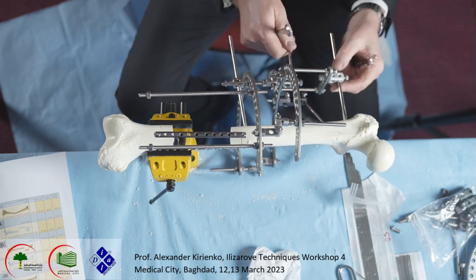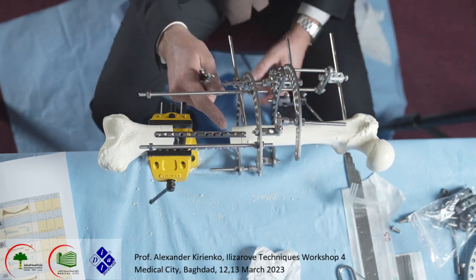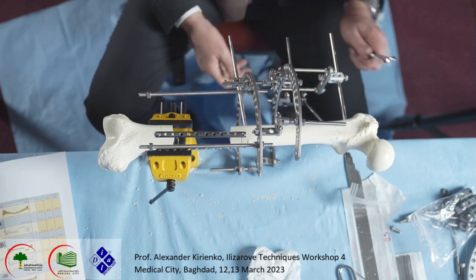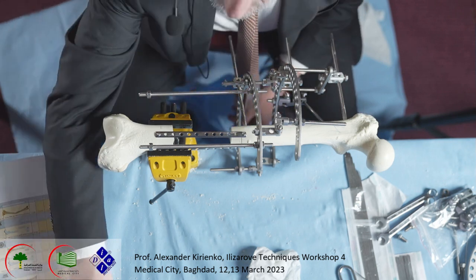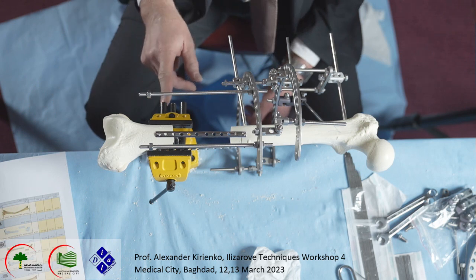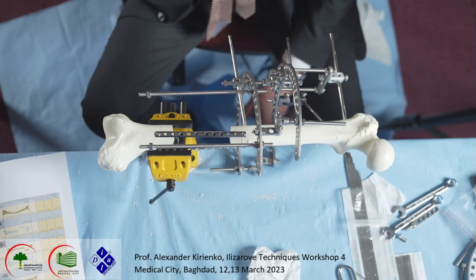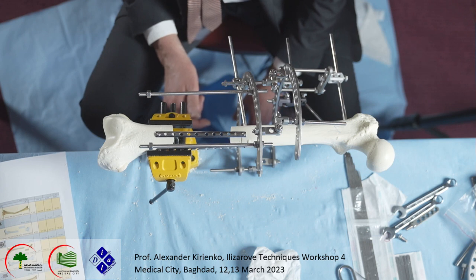Okay, the proximal system is now really stable. Later we may add another half pin here, but for now we don't do this. We may do it later. Yeah, because I need to put another one here. One or two.